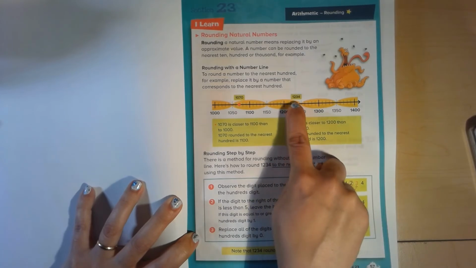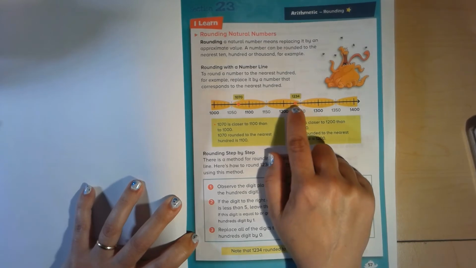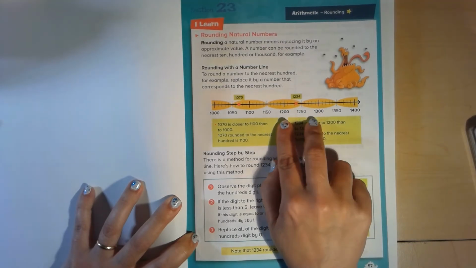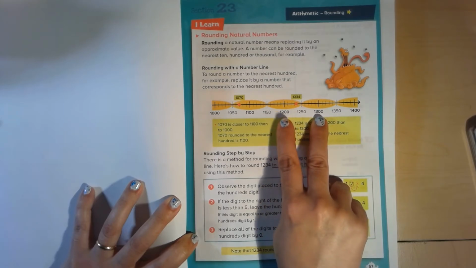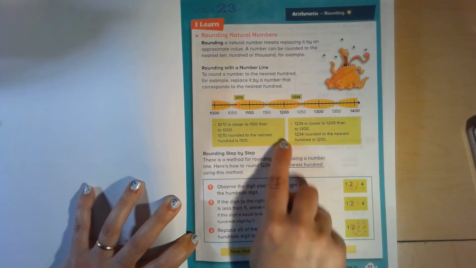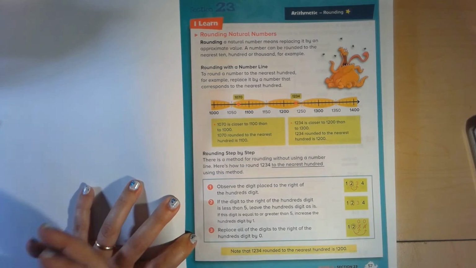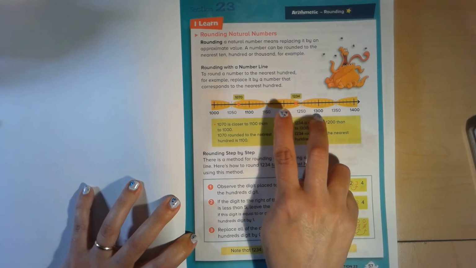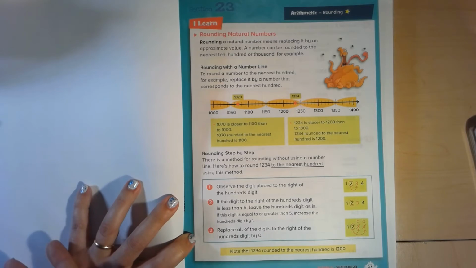What about the number 1,234? Well, the two hundreds that it's closest to is either 1,200 or 1,300. We see halfway is 1,250, so it's closer to 1,200. A number line is just a visual. You can visually see the closest number. We're not always going to have a number line with us.